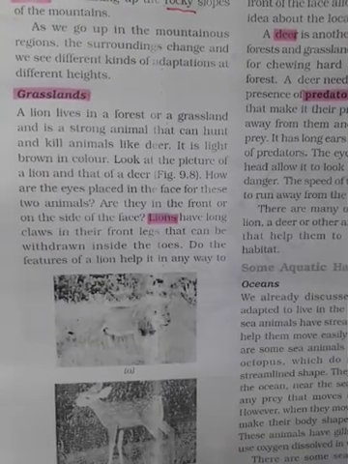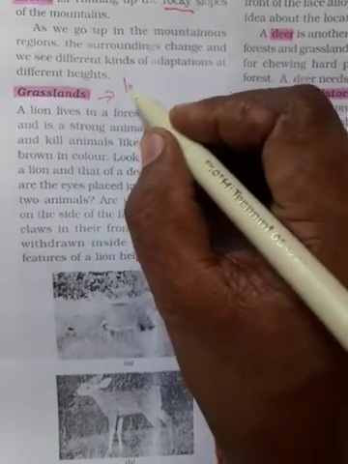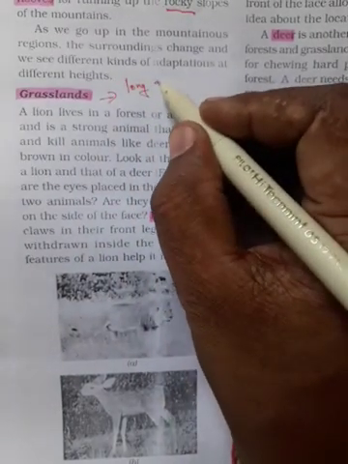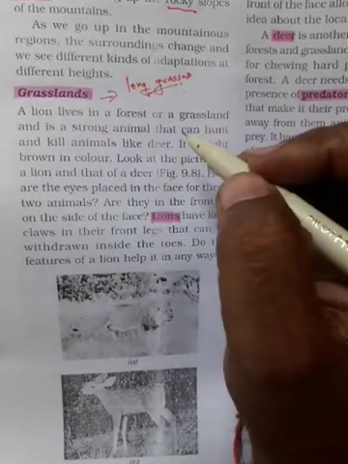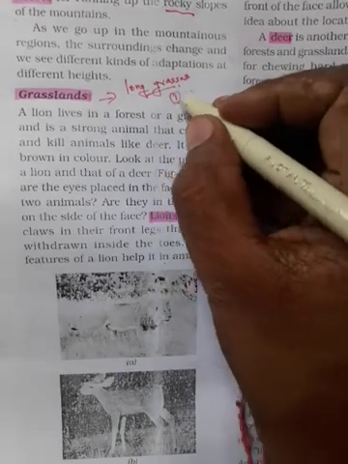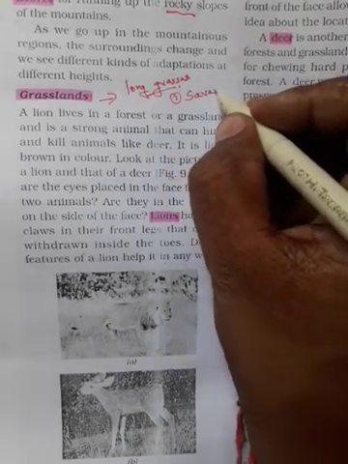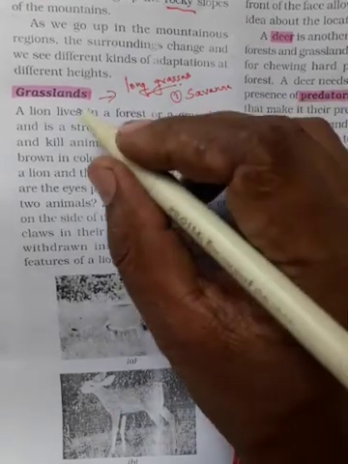As already told, grassland mostly comprises long grasses. Long grasses. A few examples are savanna. Okay, means grassland, savanna grassland.